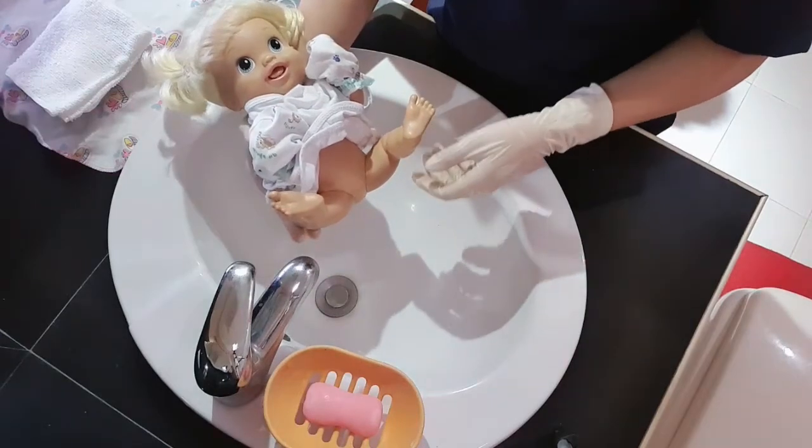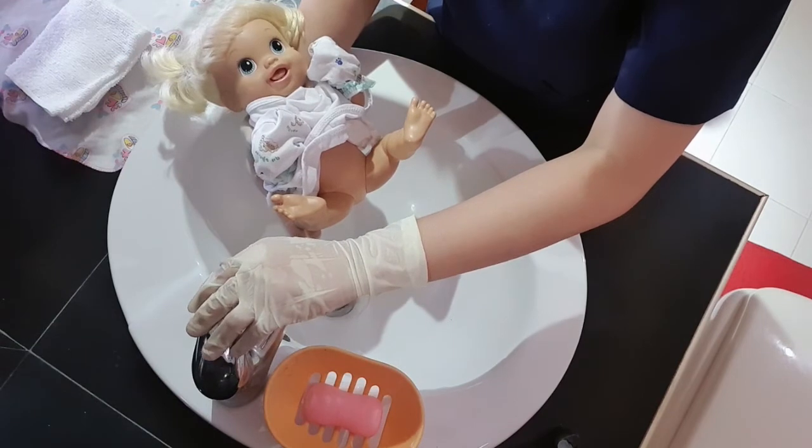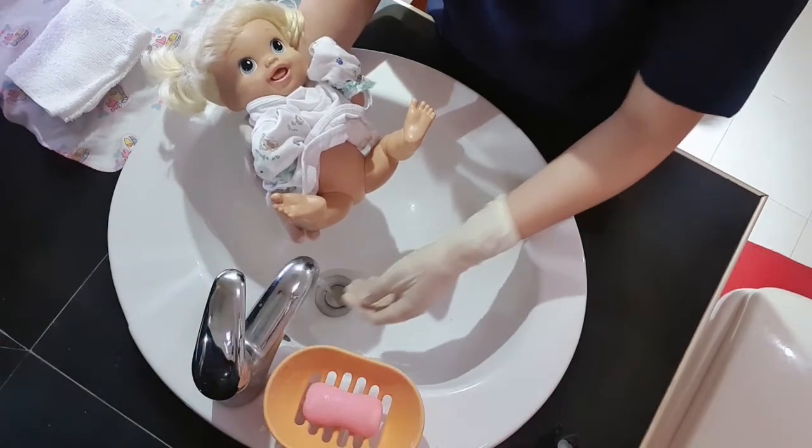Then provide privacy to avoid unnecessary exposure of the body parts. Here I have already closed the curtains and the doors to provide privacy to my patient. Next is to wash perineal area thoroughly with soap and water as needed. Washing ensures the area is not contaminated before putting the wee bag.